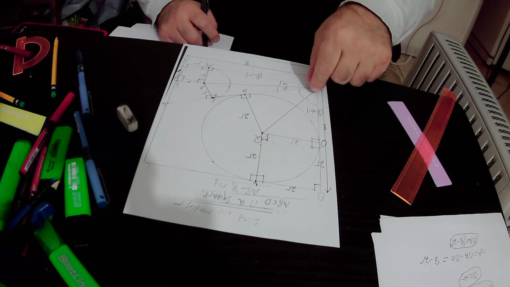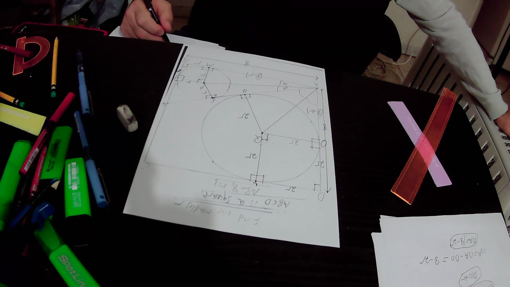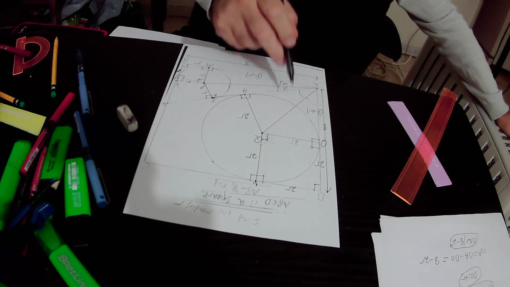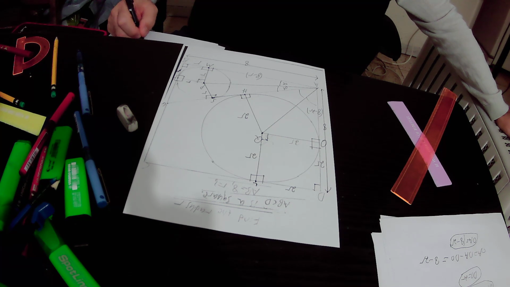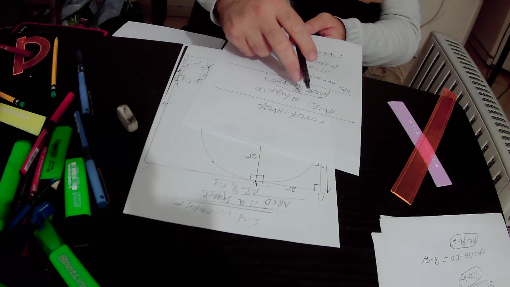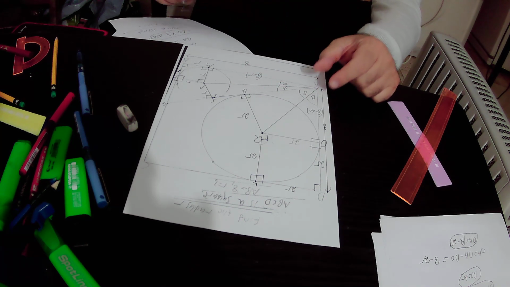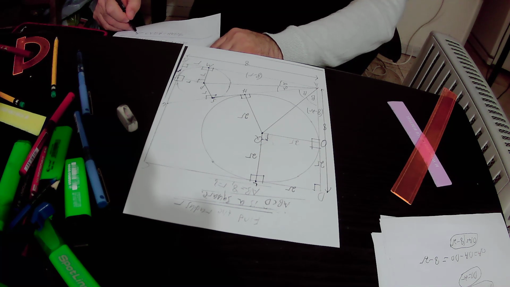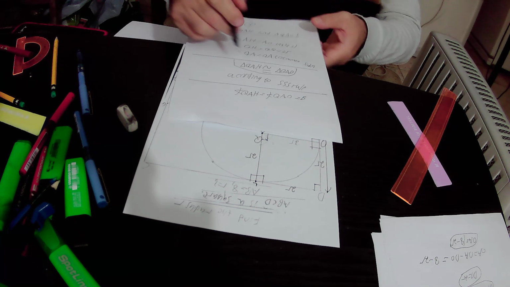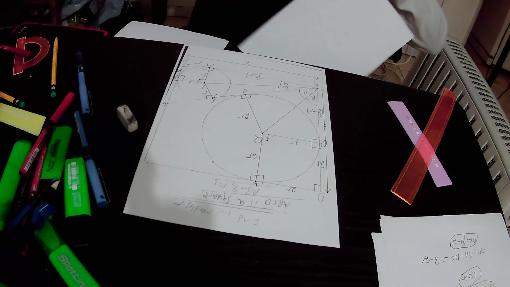So I'll write down that angle QAH is equal to angle QAO, and if this angle equals beta, then this angle will also equal beta. We found out that angle QAH equals angle QAO, and both angles are equal to beta according to our definition.